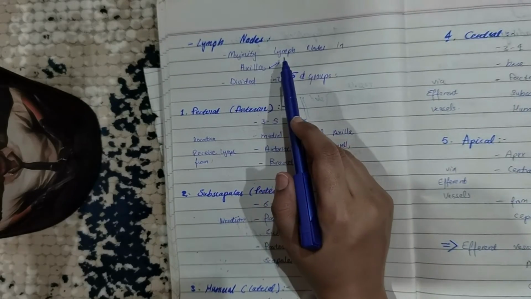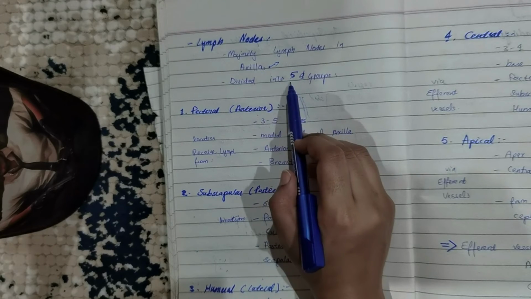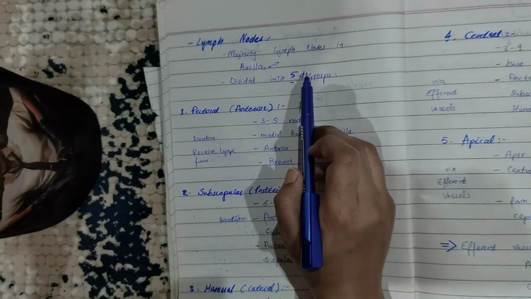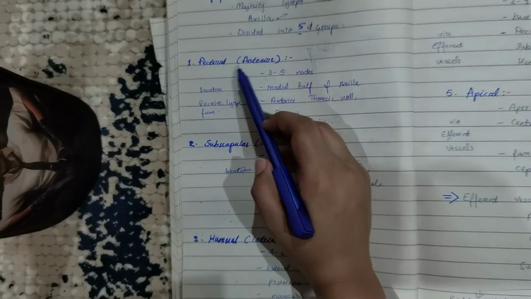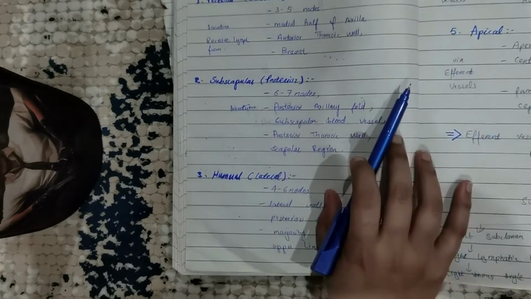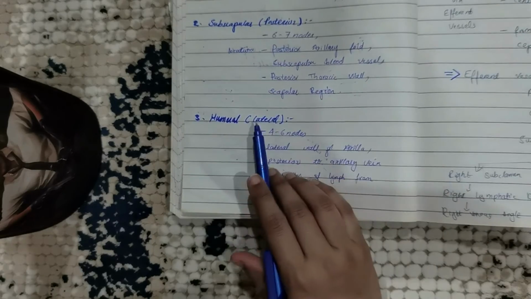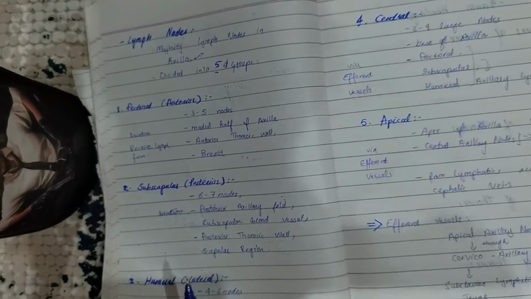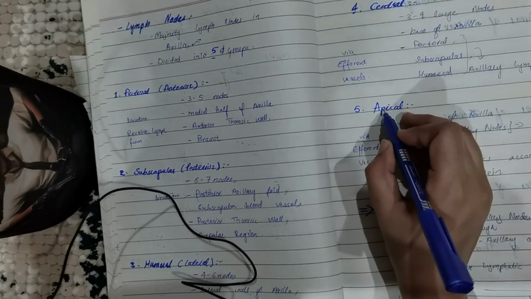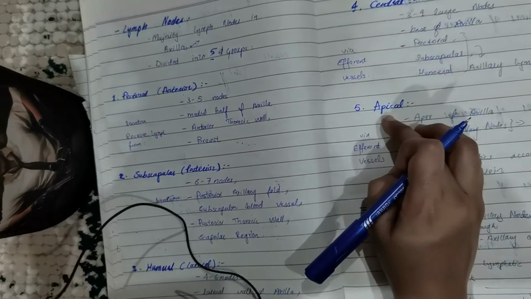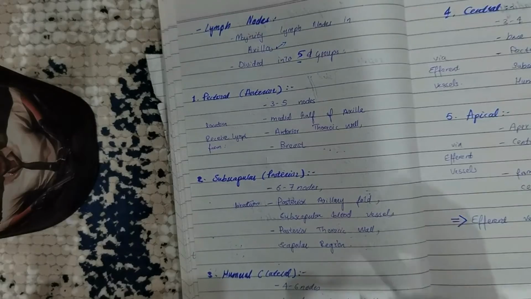The lymph nodes of the upper limb are found mostly within the axilla. The axillary lymph nodes are divided into 5 major groups. So to understand these 5 major groups, let's see these groups one by one. First of all, we have the pectoral group, which is also called the anterior group. Number 2 is the subscapular, that is the posterior group. Humeral is the lateral group. Then there is the central group, and then the last group, that is the apical group. And all those nodes empty within the apical lymph node. So let's see these nodes one by one.